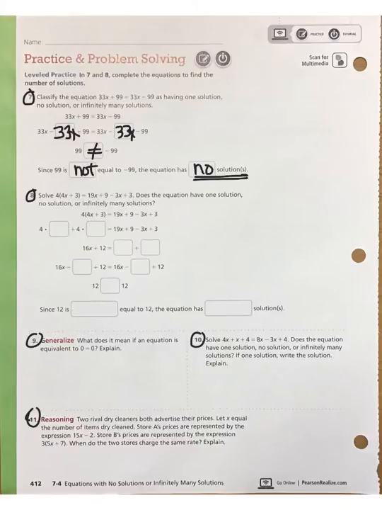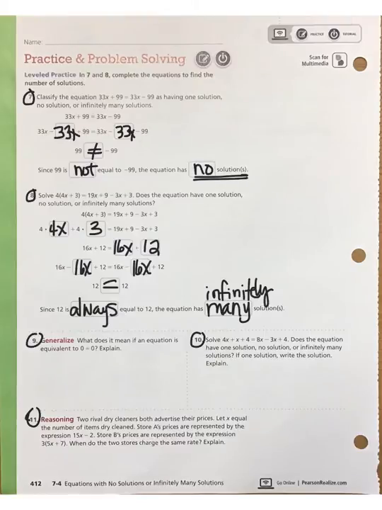In number 7, once you take 33x from each side of the equation, what you end up with is 99 on the left and a negative 99 on the right. Since those two numbers are never going to be equal to each other, the equation has no solutions. In number 8, once you apply the distributive property to the left and you combine like terms on the right, you end up with the equation 16x plus 12 equals 16x plus 12. Since those two expressions will always be equal, this equation has infinitely many solutions.